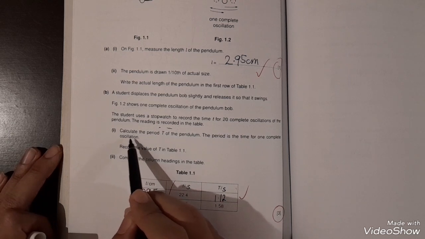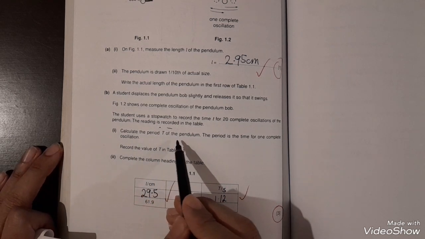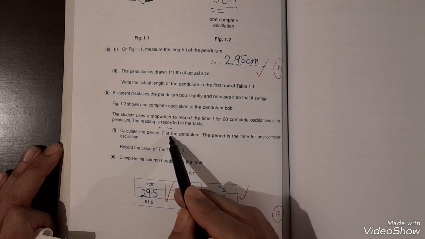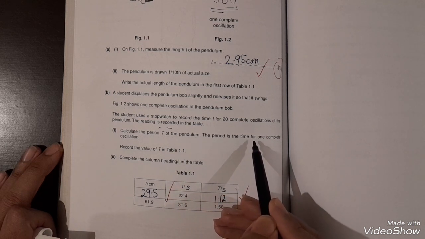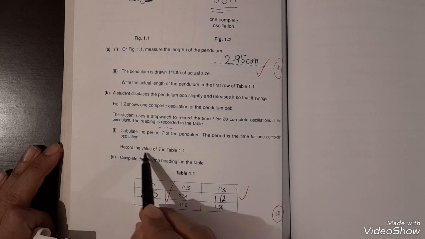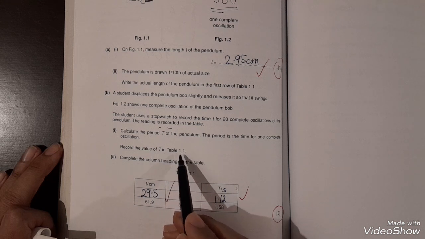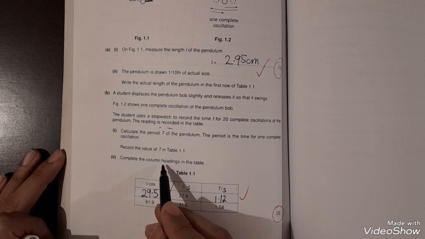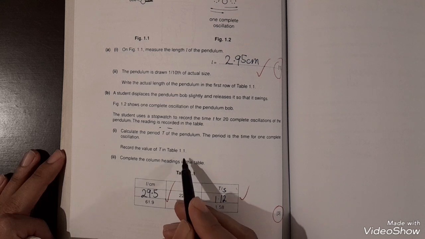Part A states calculate the period T of the pendulum. The period is the time for one complete oscillation. Record the value of T in table 1.1. Complete a column in the table.